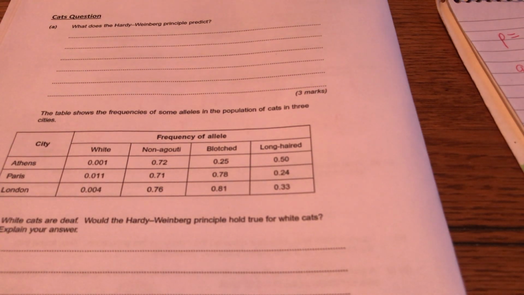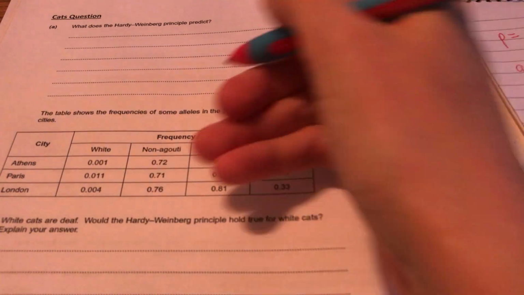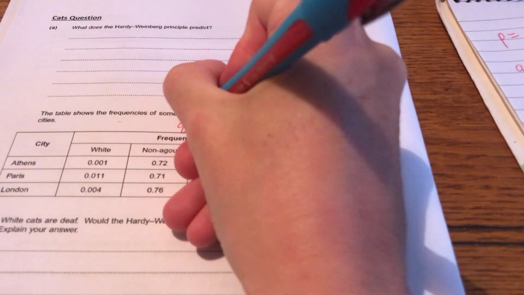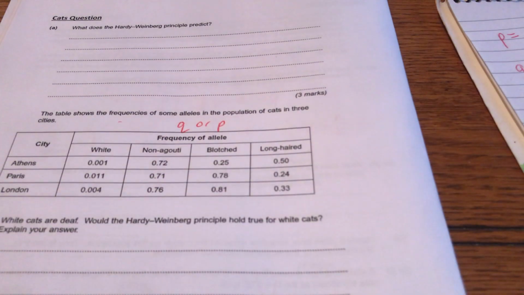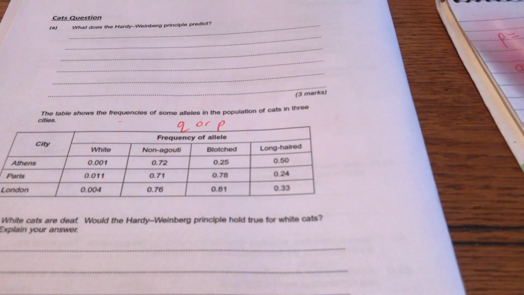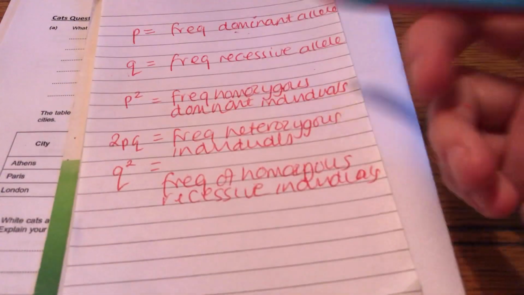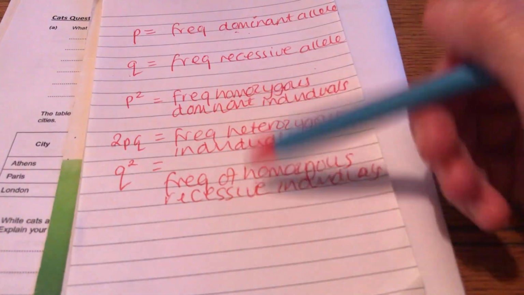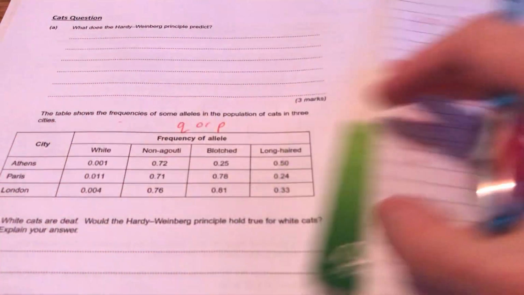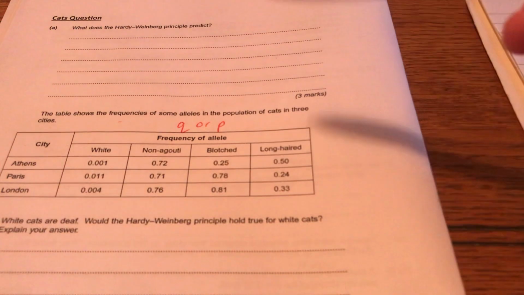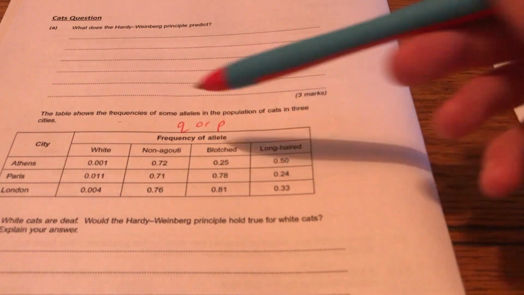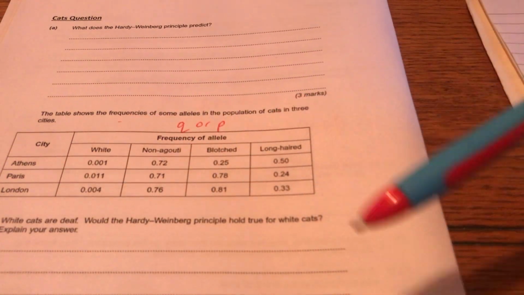Right, we've got some allele frequencies in this table. So these are allele frequencies. These are either Qs or Ps, depending if they're dominant or recessive. We're not looking at individual frequencies. We're not looking at homozygous, heterozygous individuals. We're looking at allele frequencies. We've got 3 different cities, and we've got a couple of different alleles we're looking at.